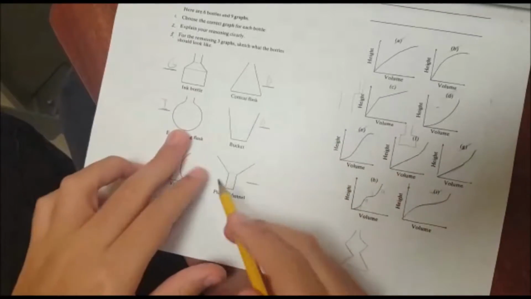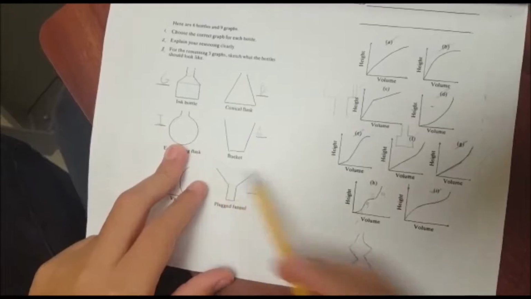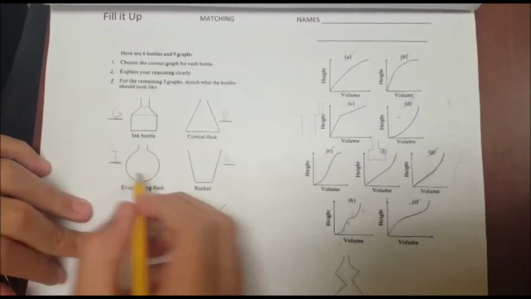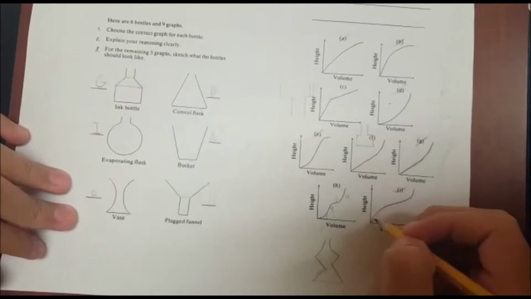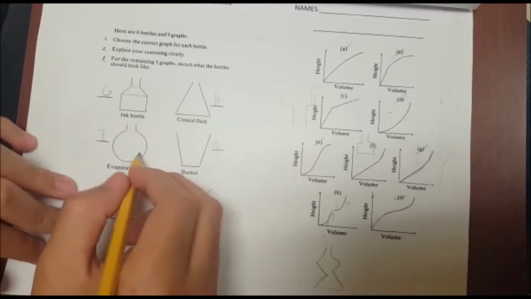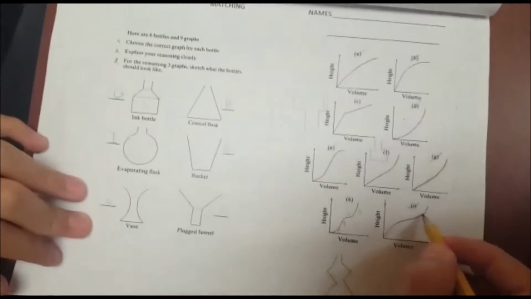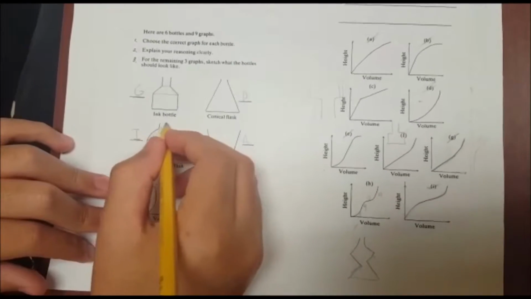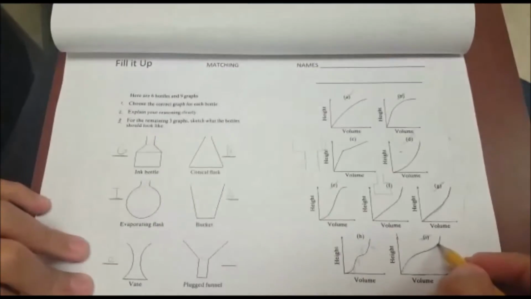For our evaporating flask, it would correspond most likely with graph A, as we saw in our other graph with the evaporating flask. We see that it starts going quickly around this area right here. It starts going slowly around this area, so that gives us a kind of flat line. And then towards the end it starts going a little bit quicker. But at the very end, as we can see, there's a constant, very quick increase because of the lack of volume. That's our last line right here.